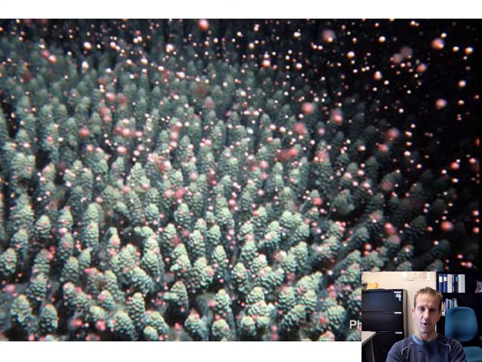Here's a picture of corals releasing their eggs and sperm on a moonlit night in midsummer. This is a big event where they're released in massive numbers. This is one coral colony that's releasing a bunch of eggs and sperm. But imagine all the coral colonies of this species on the reef are doing this. And in fact, all the corals of other species are releasing their eggs and sperm on the same night as well. It's just this massively coordinated event.